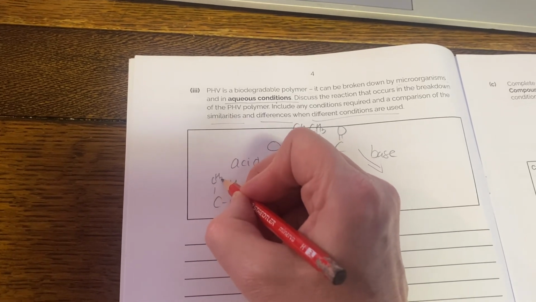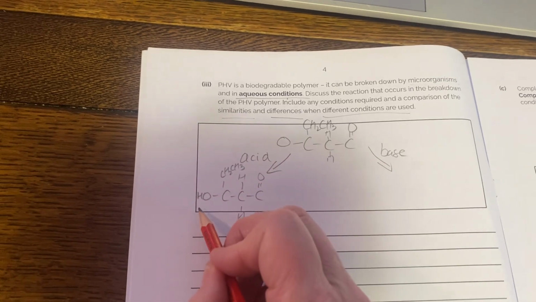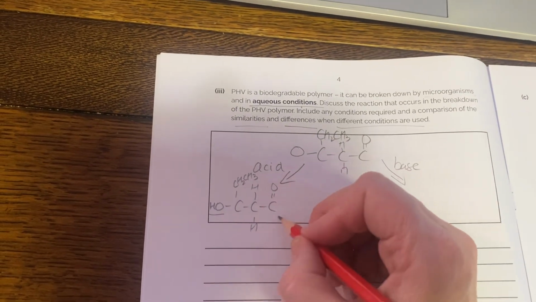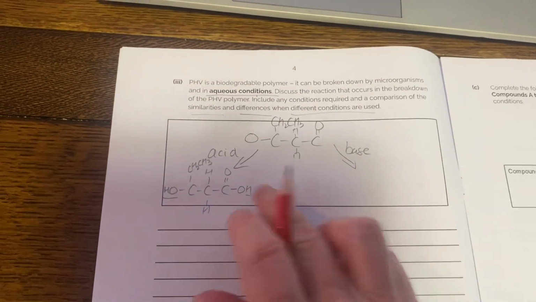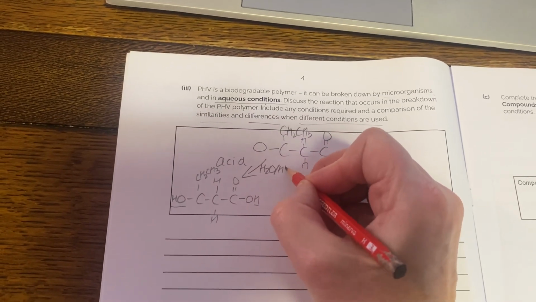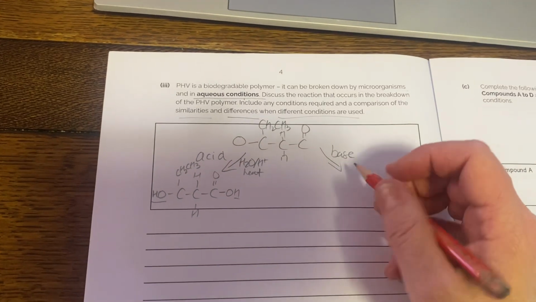A lot of copying here. Right, there will be an alcohol group reformed because alcohol groups are neutral. However, the acid group needs to have its proton attached because that's what happens in acid hydrolysis. I can put in here H2O, H+, and I need to put heat because hydrolysis does need heat or reflux.